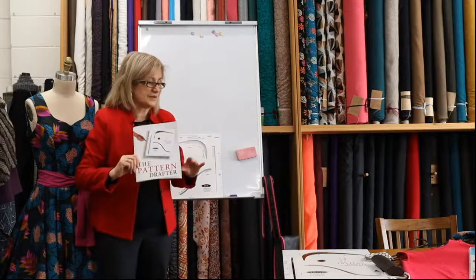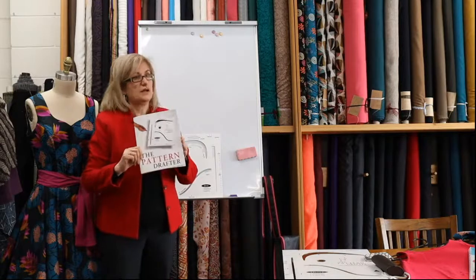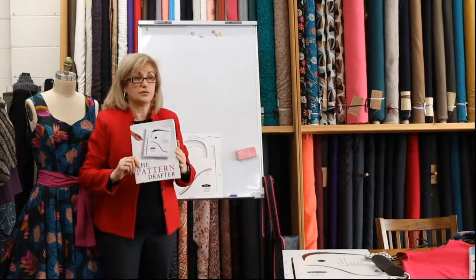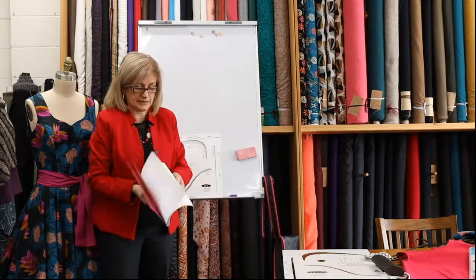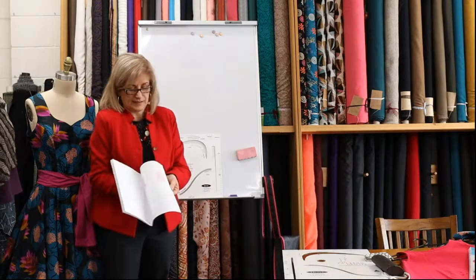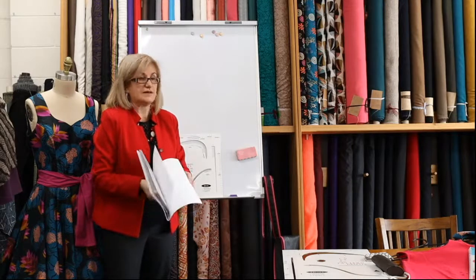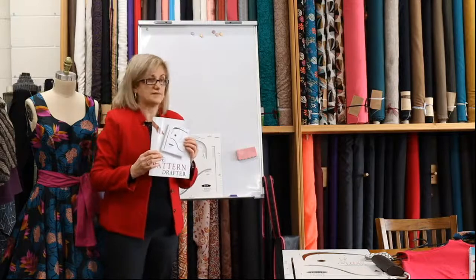So if you're looking at a system where the book says volume 1 or volume 10, you know that it's going to be a little bit more complicated. But when you look at a booklet like this, that's beautifully set out, it helps you through how to make all of your block patterns.